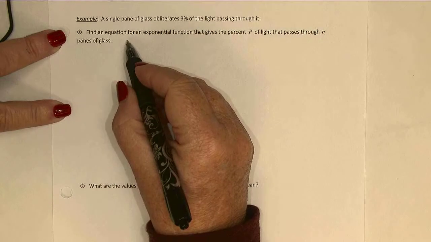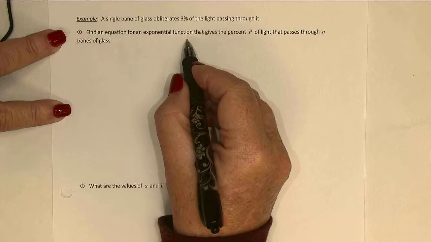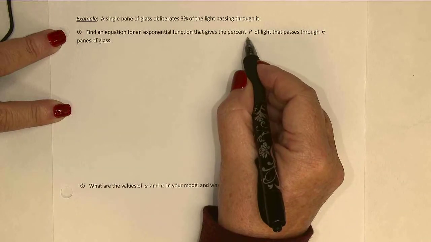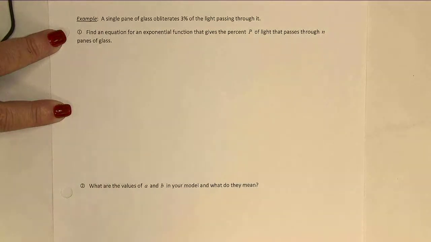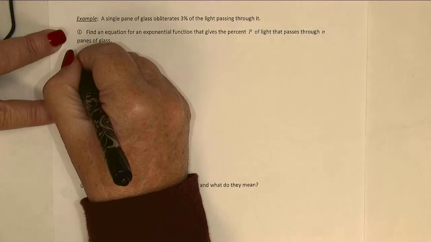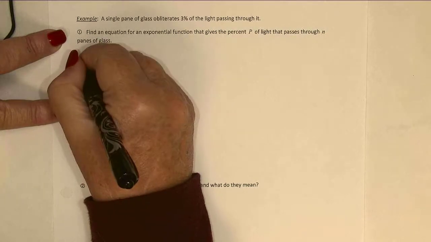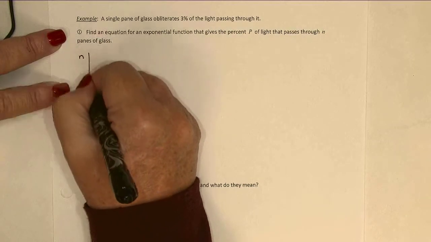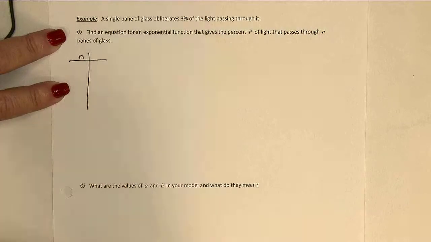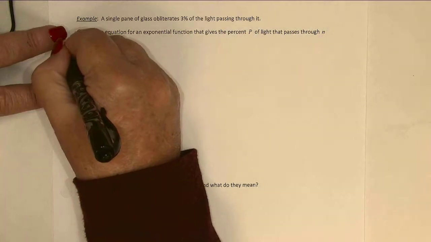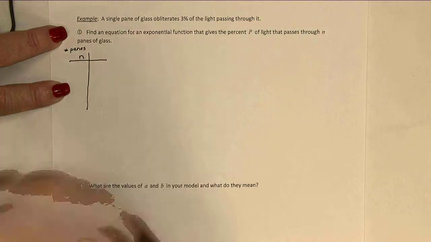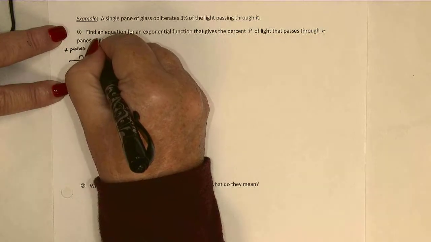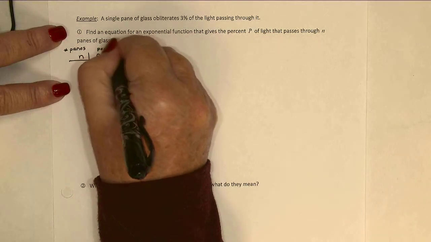I'd like to find an equation for an exponential function giving the percent, p, of light that passes through n panes of glass. So let's once again make ourselves a little table of values. I think that really helps figure out a problem sometimes. N was the number of panes. And let's see, P is the percent of light.